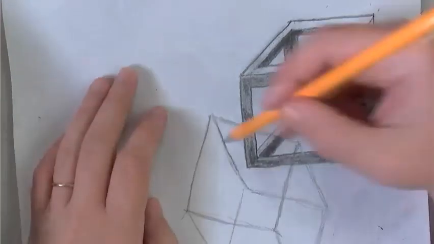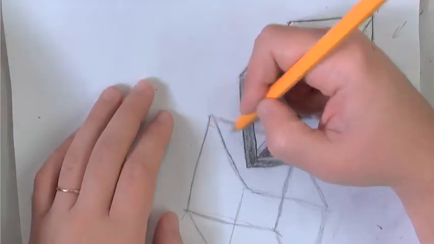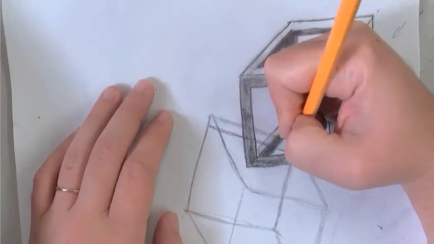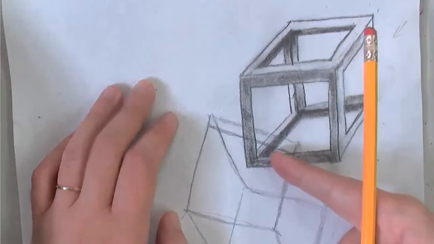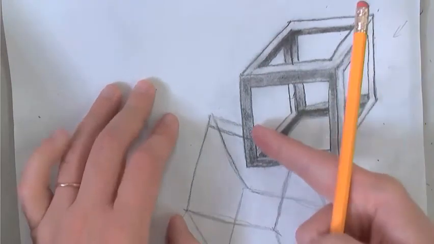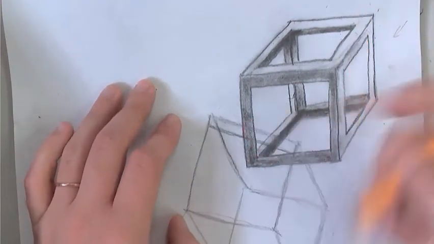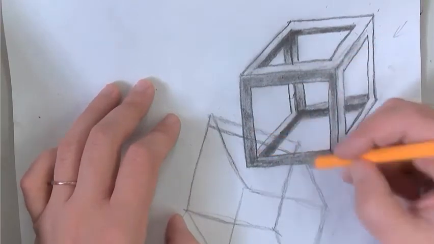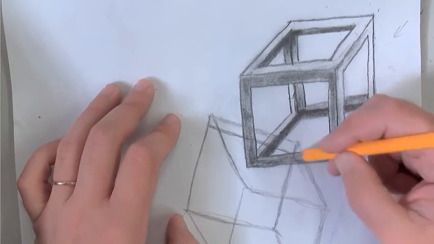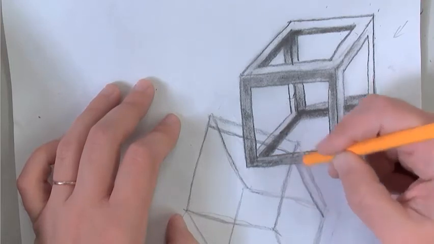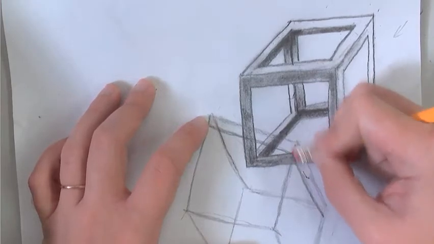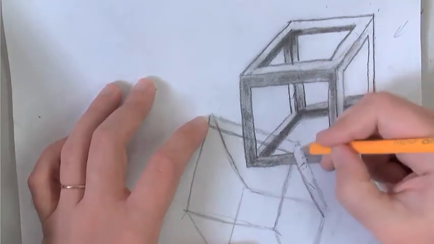So now, when I'm going through and adding those sides like I did for the first cube, I have to make a choice. Is this one going behind this or in front of this? I think I want this one to go in front. So I'm going to erase this line of that box.